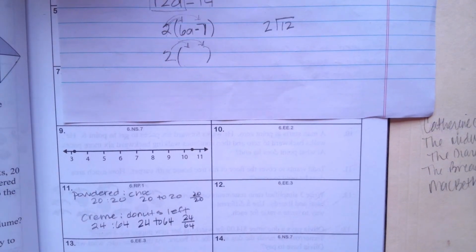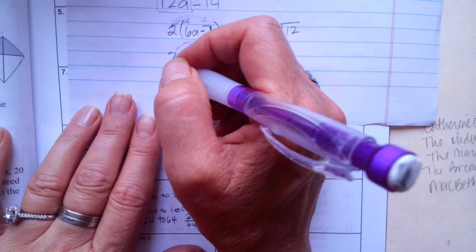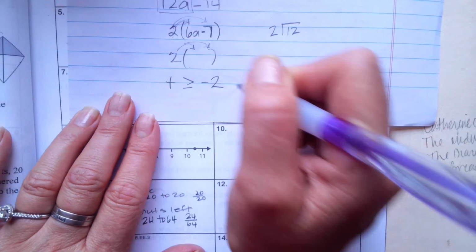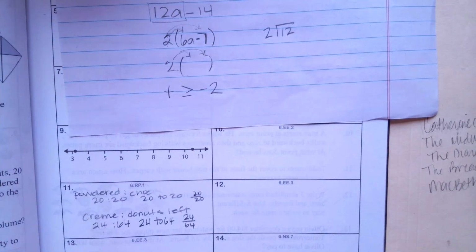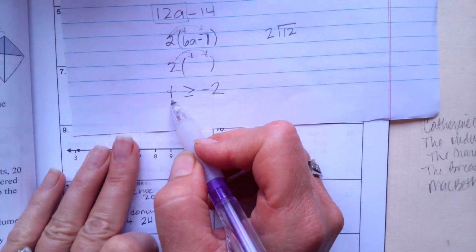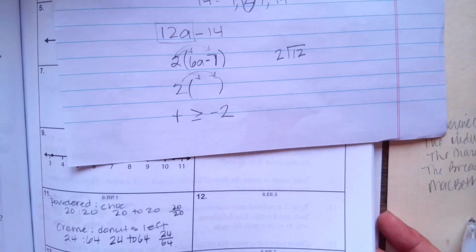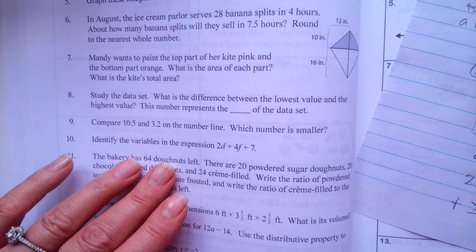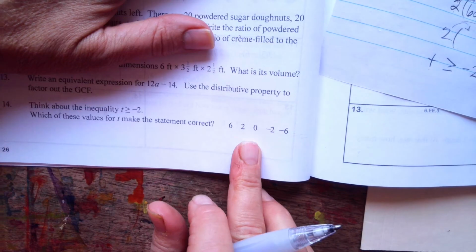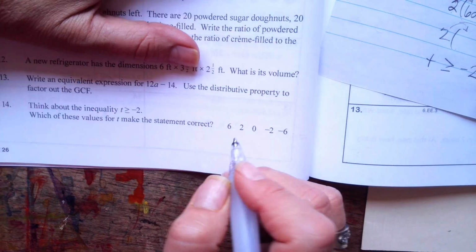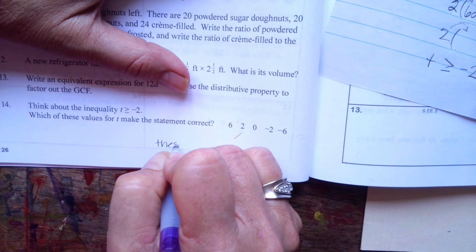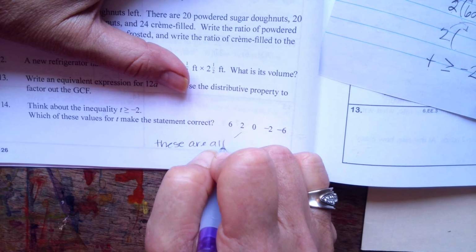Okay, number 14. Think about the inequality t is more than or equal to -2. Do you remember what that means? No. Okay. I didn't learn any of this. In 6th grade, we just reviewed it and we just learned a little bit of algebra. Okay. So what they're saying is that these numbers listed right here, the 6, the 2, the 0, the -2, and the 6, you're going to write on your notes, these are all t.